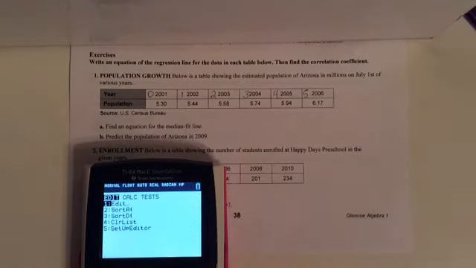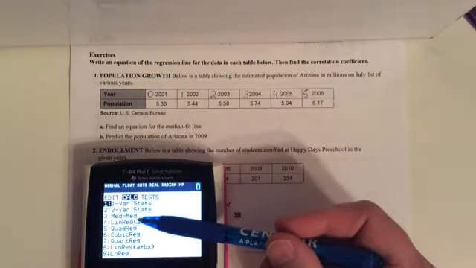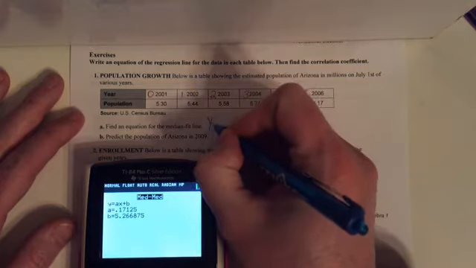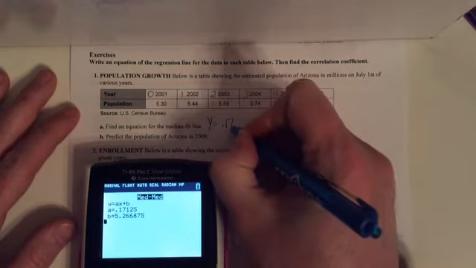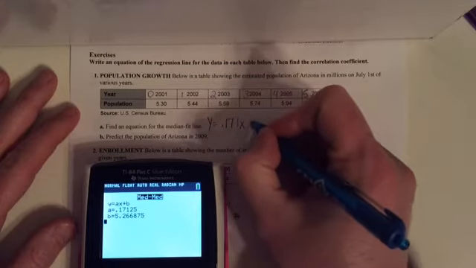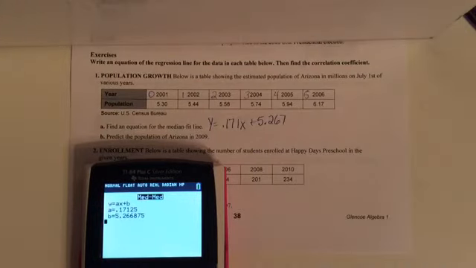So I'm going to go back to Stat and Calc, but this time I'm going to choose number 3 because number 3 is MED for median fit line. And I hit enter 5 times, and there's my median fit line. Okay, so it would be y equals 0.171x plus 5.267. So that's the equation of the median fit line for this set of data.